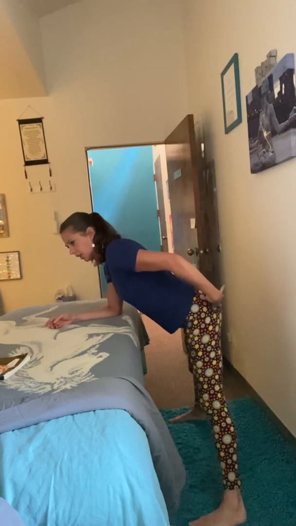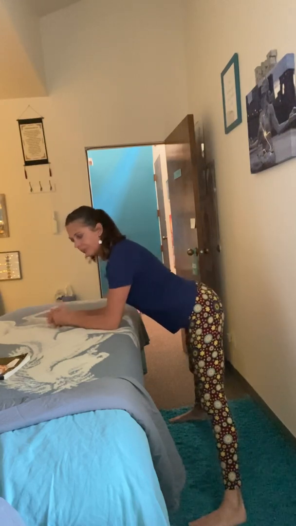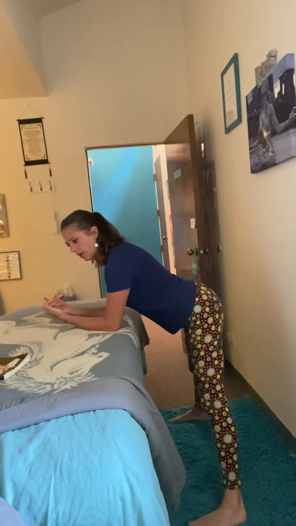Fold forward so you have support for your upper body. And think about bringing your sacral bone back and up and kind of lifting your hip sockets towards the ceiling. You can feel a stretch right away through the backs of your legs, but we're going to take it a little bit deeper. All you're going to do is bend one knee.